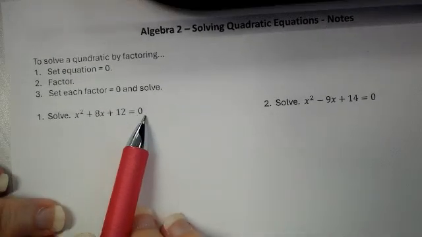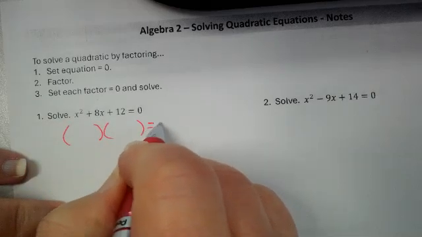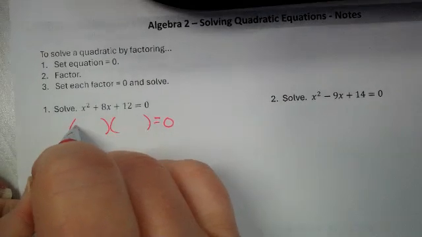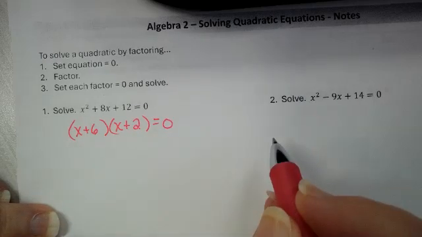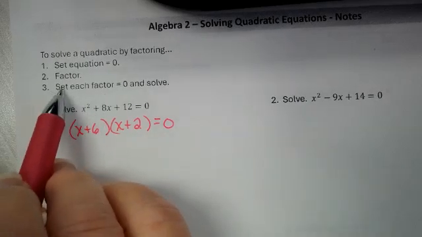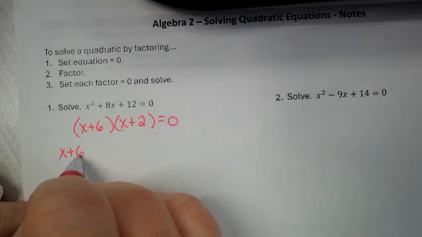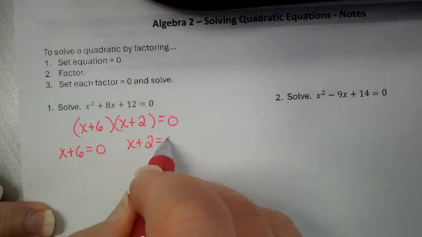Notice it's already equal to 0. So all I need to do is find factors of 12 that add up to 8. So that's going to be x plus 6 and x plus 2. Now it says to set each factor equal to 0. So I'm going to find out what makes x plus 6 equal 0 and what makes x plus 2 equal 0.